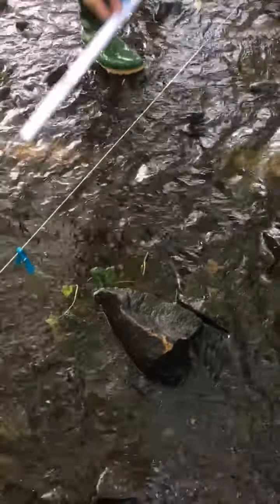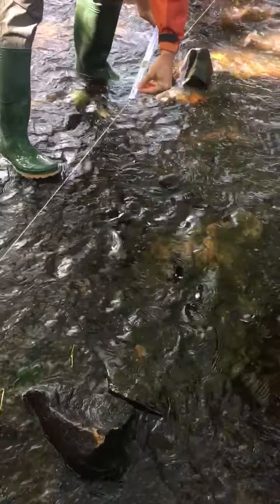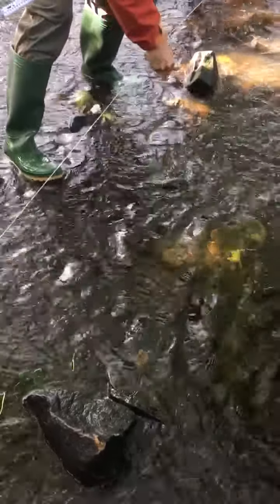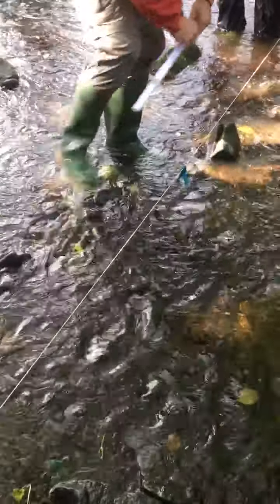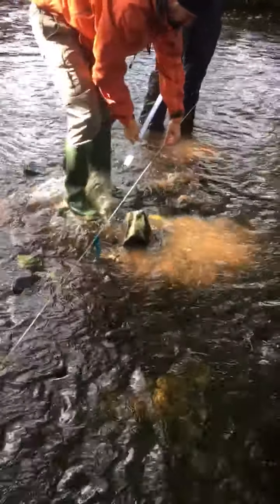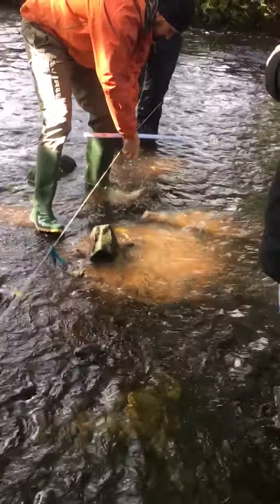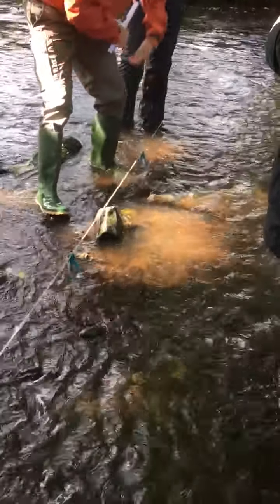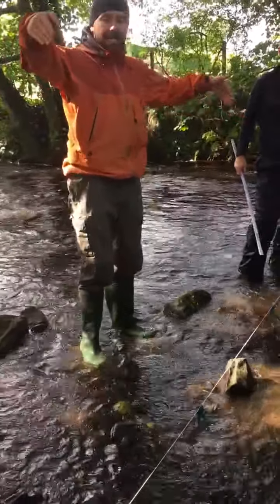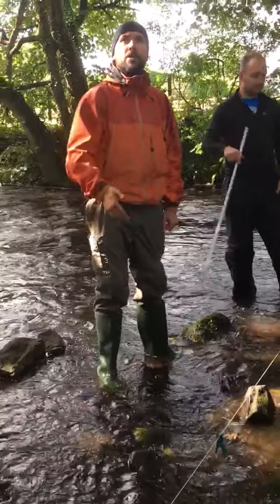So I've done 1.15 there, I'll do another 1.15. So what I've done is, I'm dividing the transect into 9 equally spaced points using my peg as a marker for where I'm going to do the next bit.